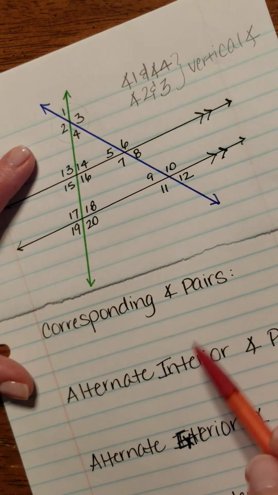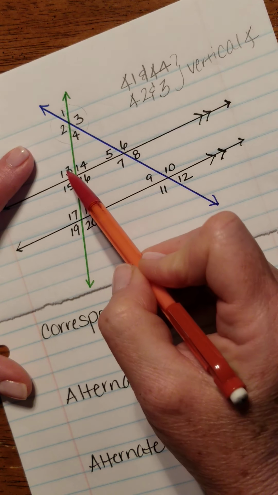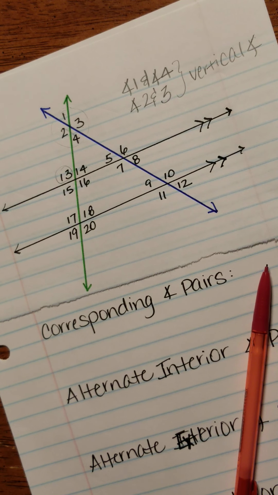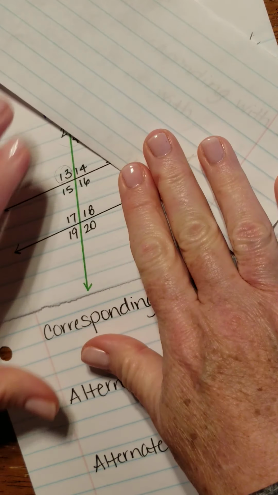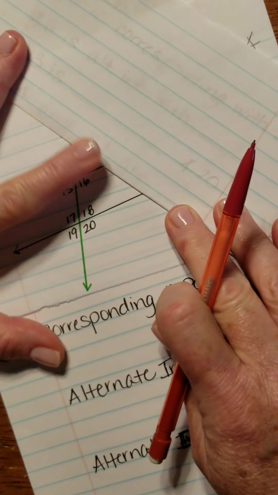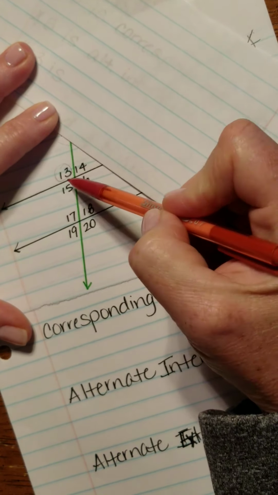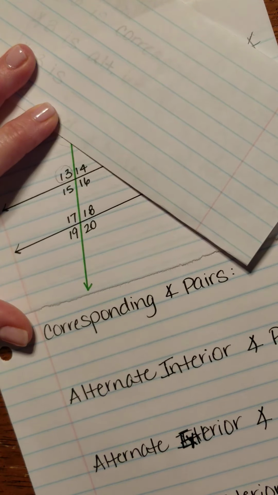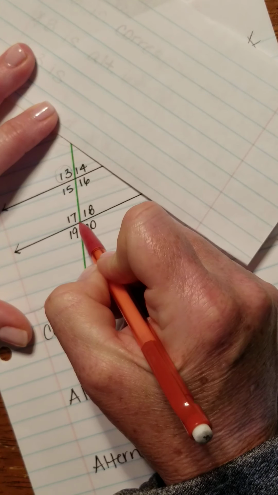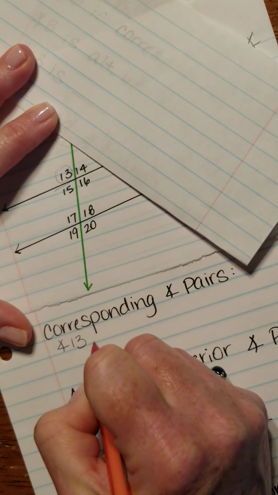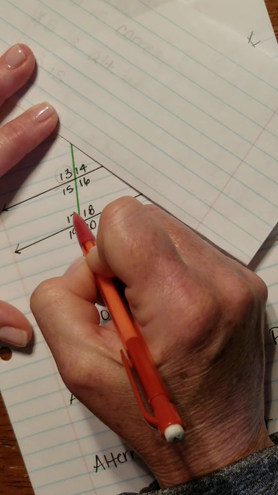Okay, so let's talk about corresponding angles. So let's start with this one, angle 13. I'm actually going to take a piece of paper and cover up the blue transversal for a minute, any angles that don't have anything to do with these parallel lines, because then it's not so confusing. So angle 13, if I slide down the transversal to the next parallel line, we can see that 13 and angle 17 are corresponding.